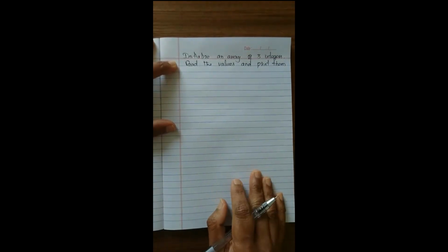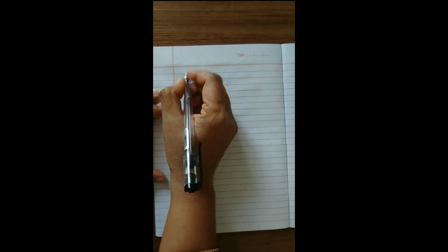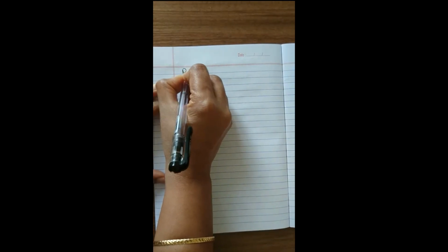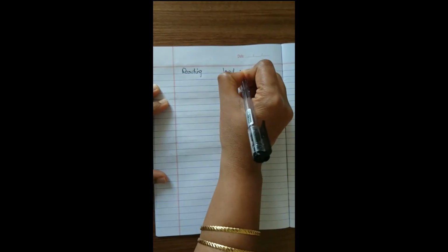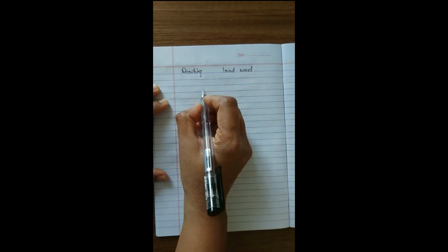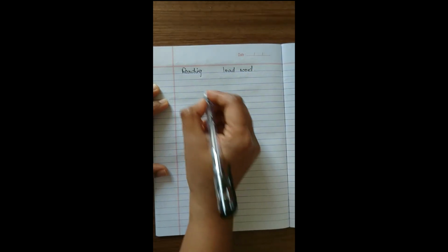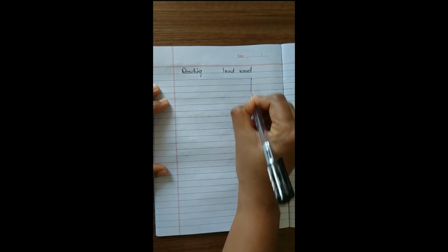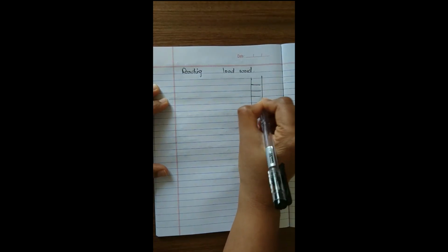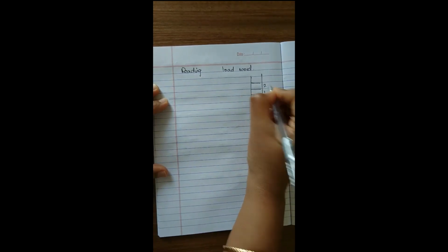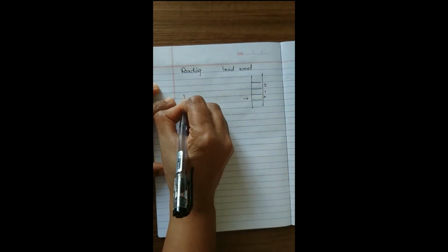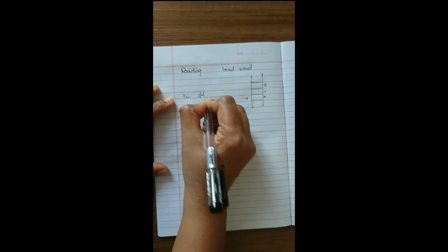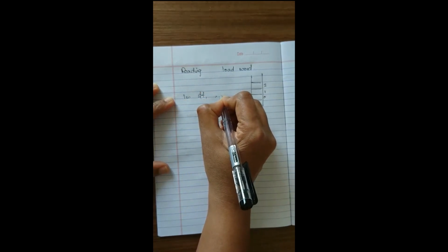Before solving this, let's look into the idea. For reading, we use load word, and we now know how to use it. The array contains 3 elements, with indices 0, 1, 2. If I want to read the first element, I say load word, register t1, then offset and base address.